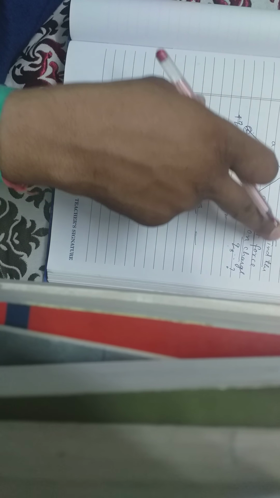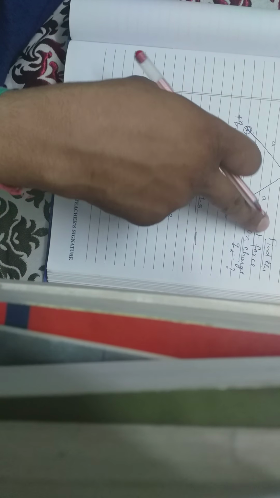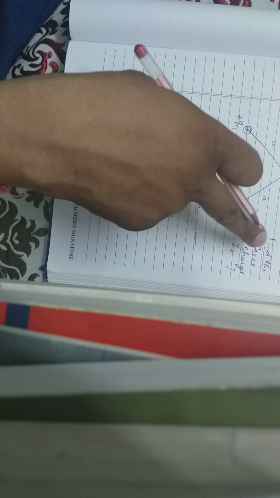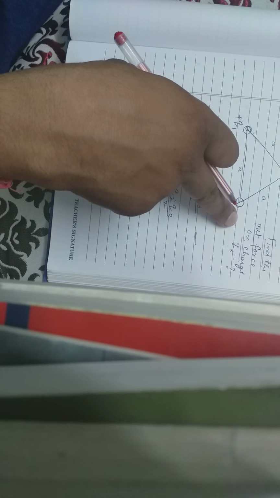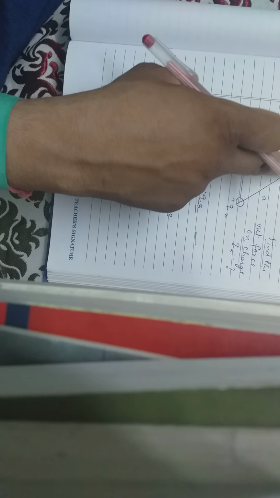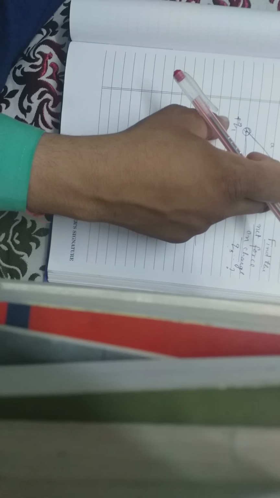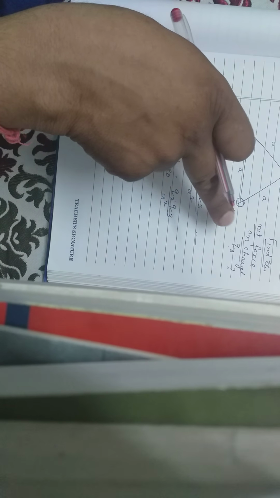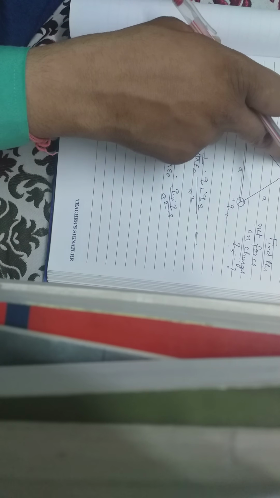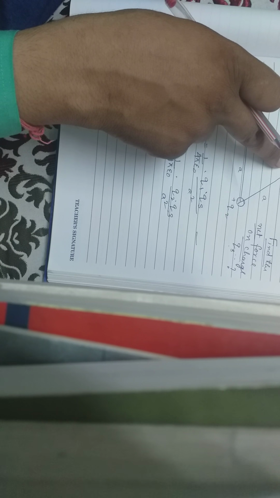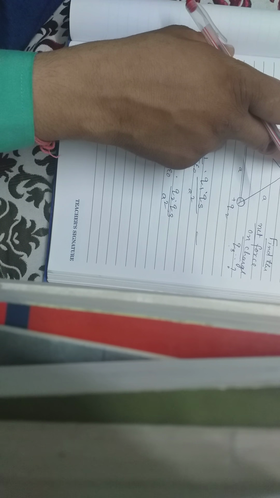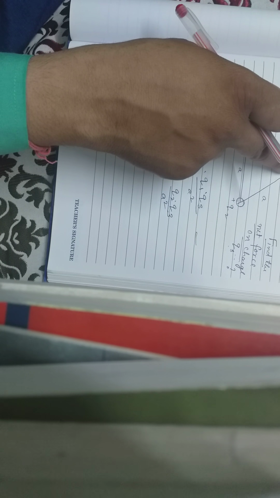Now, what is the question? What is the problem here? What we have to determine? We have to determine the force on charge Q3 due to these charges. The first charge repels the third along this direction and the second charge repels Q3 along this direction. So these two are vectors and the angle between them is 60 degree.